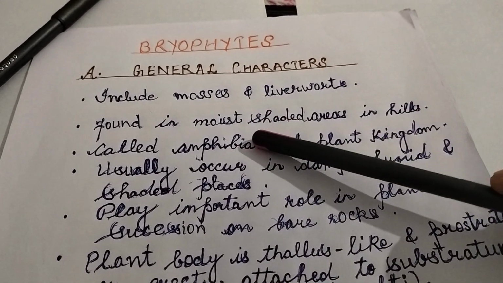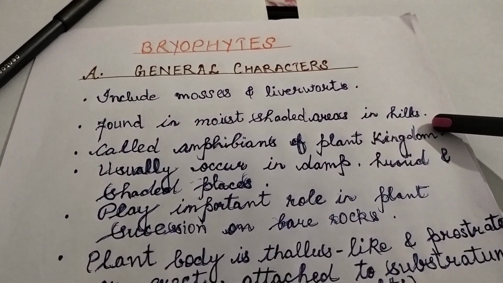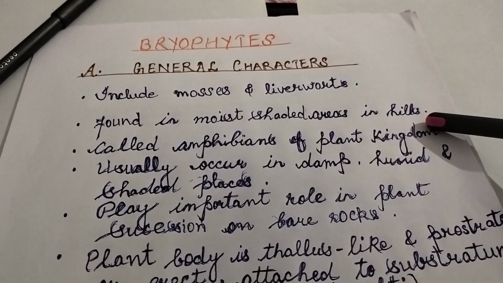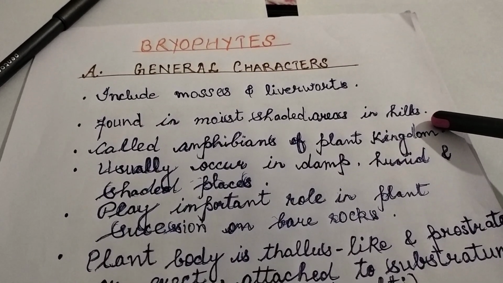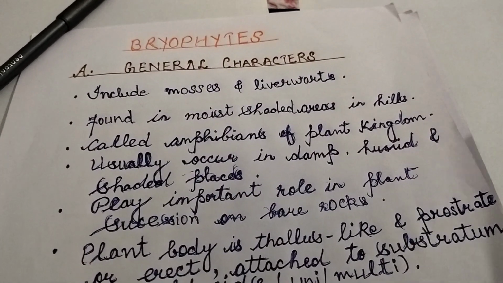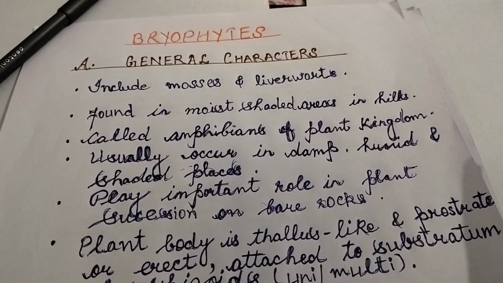They are found commonly growing in moist, shaded areas in the hills. Now, bryophytes are also called as amphibians of the plant kingdom.